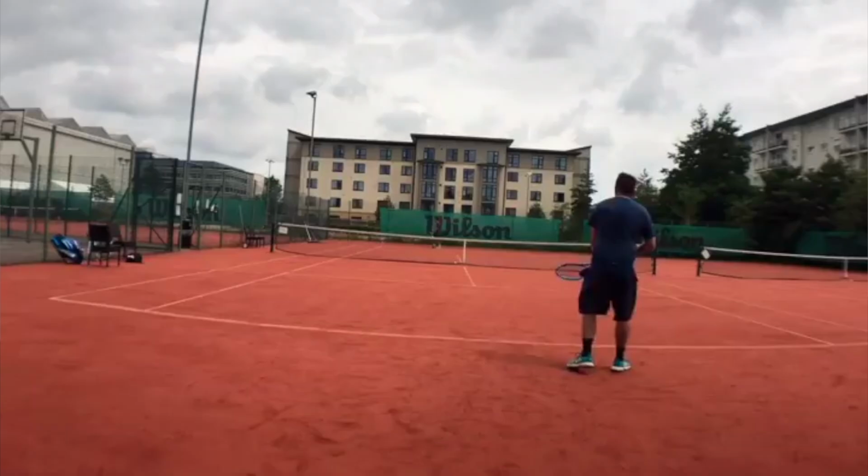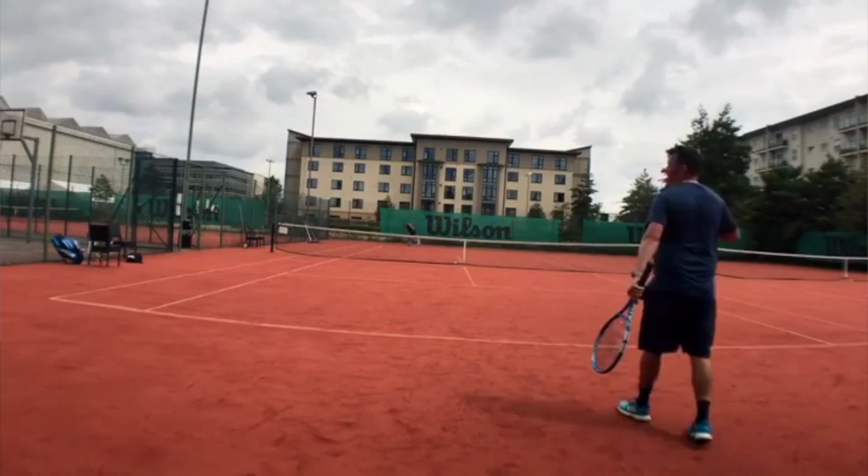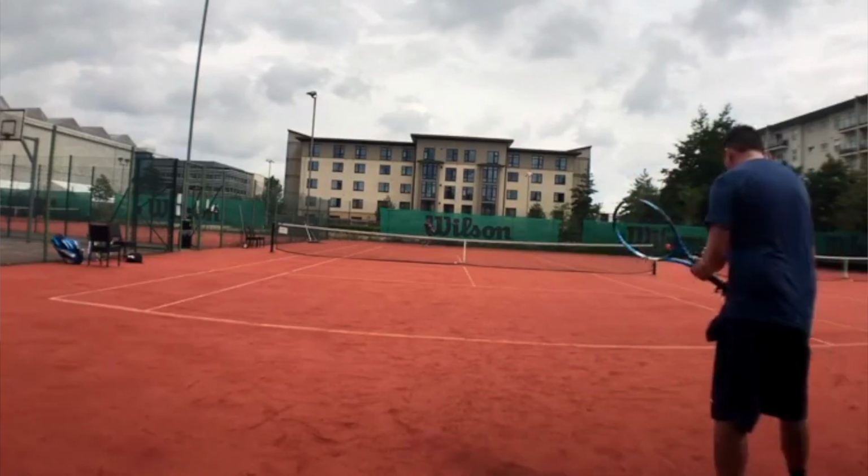The secret lies in what we call representative learning design. In ecological dynamics, we understand that the closer the practice court in terms of context to the match court, the more skill transfers. Now, don't get me wrong, you can't just play a tennis match and hope that the player learns and transfers skill.